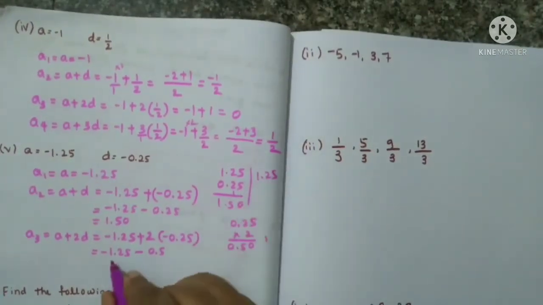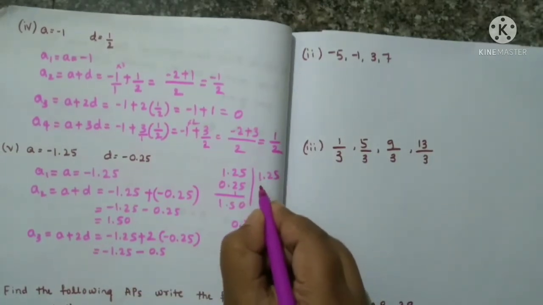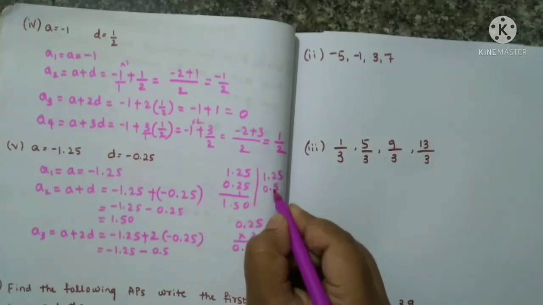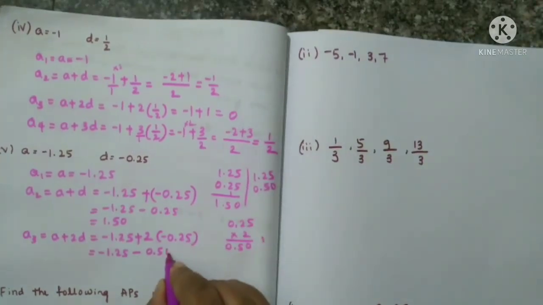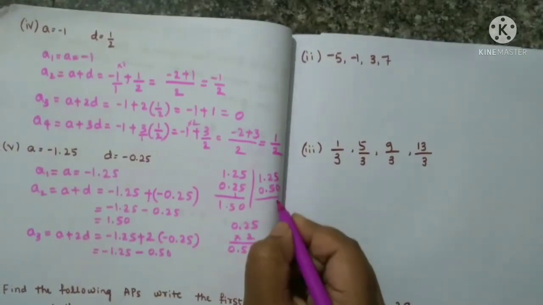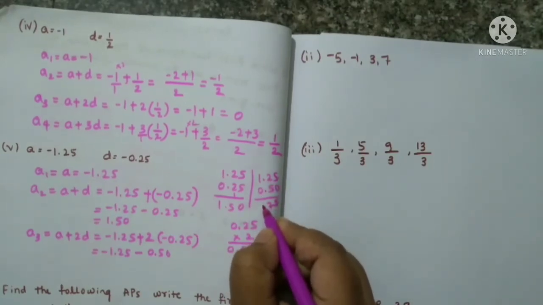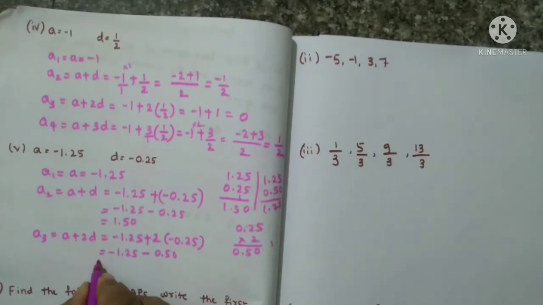1.25. Why are we adding? Both also have a minus sign. So 0.50, only I'll write it. If you're getting confusion, write the 0. 5, 2 plus 5 is 7. So here 1.75.